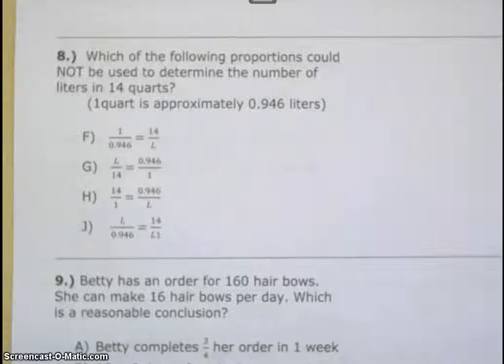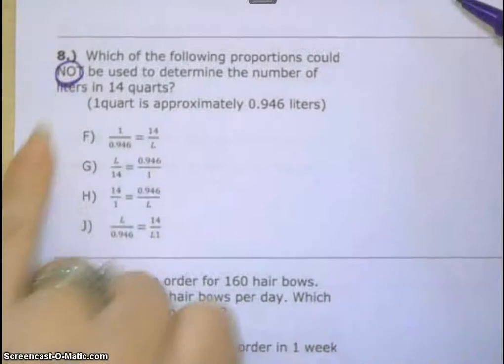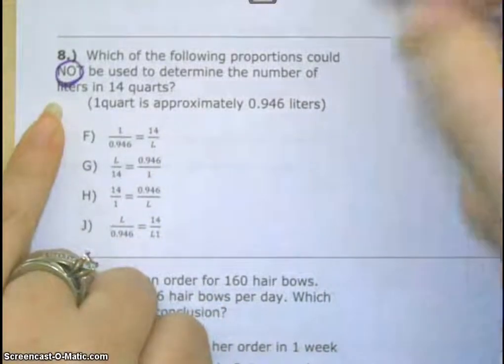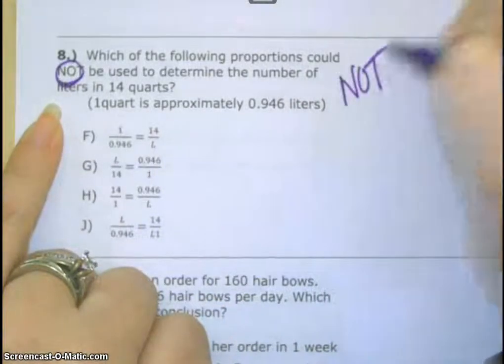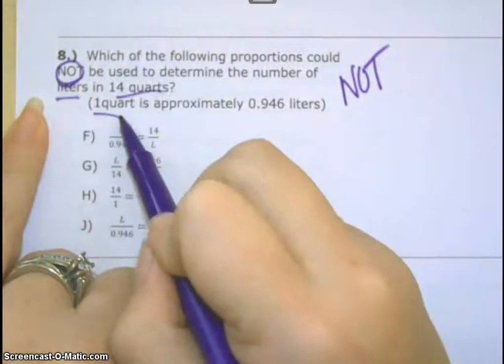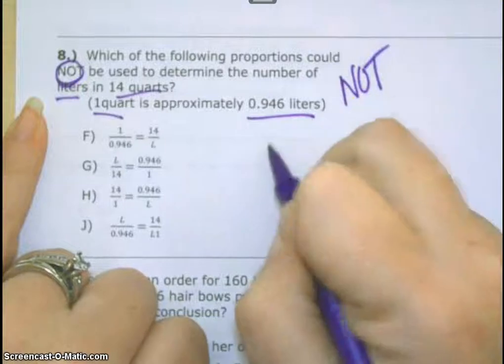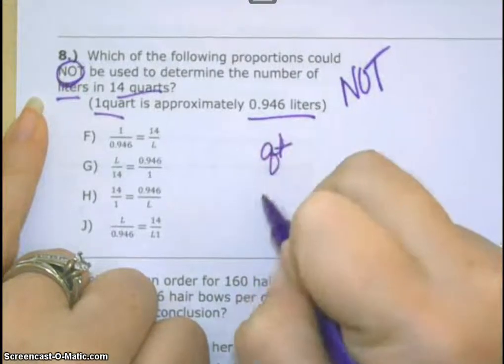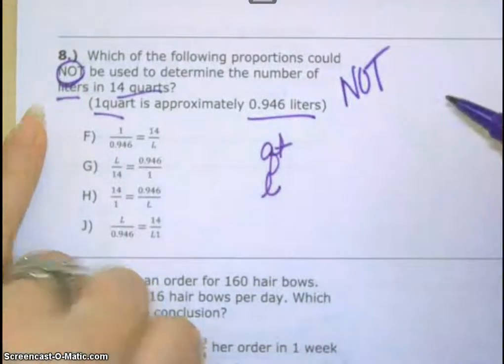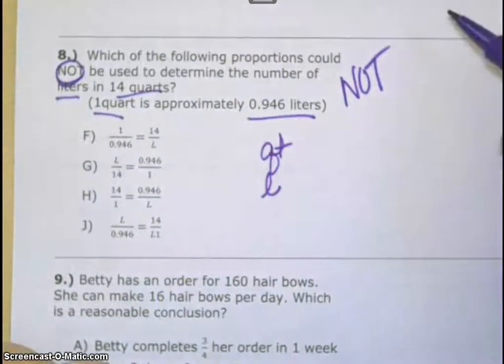All right, question number 8. It says which of the following proportions could not be used to determine a number of liters in 14 quarts? So we're looking for the one that is not. That's a big deal. All right, so we have liters in quarts, and then it tells us 1 quart is approximately 946 thousandths liters. So quarts and liters, or if you put it liters and quarts, that's fine too. Whichever one you prefer to do.